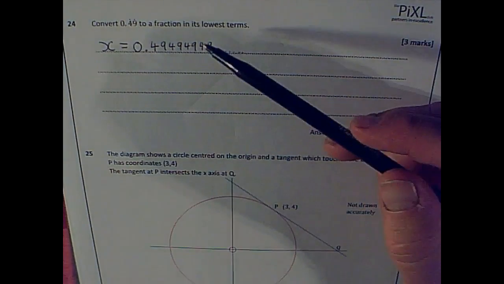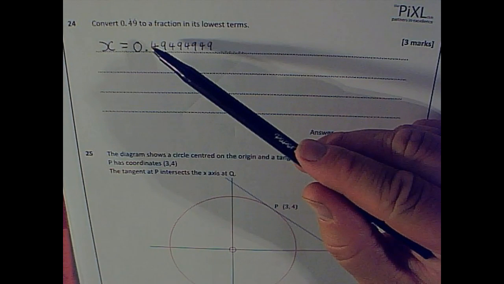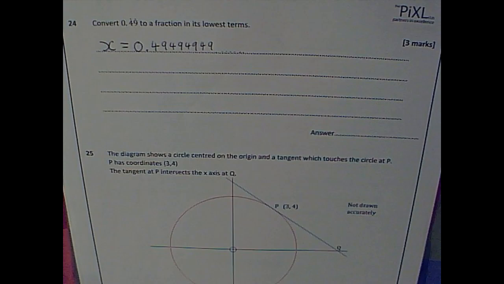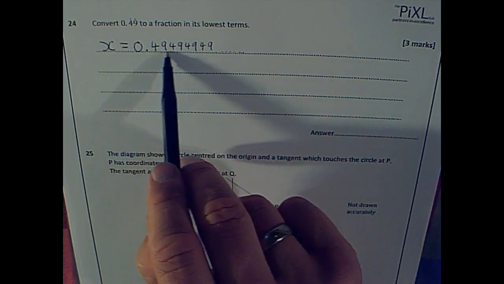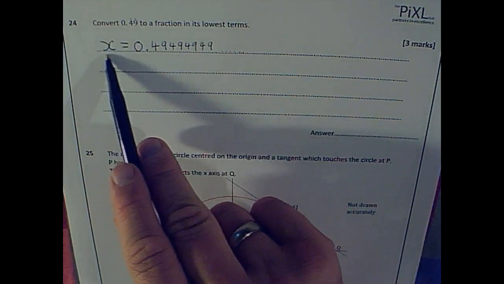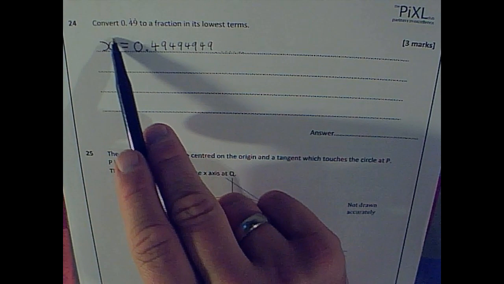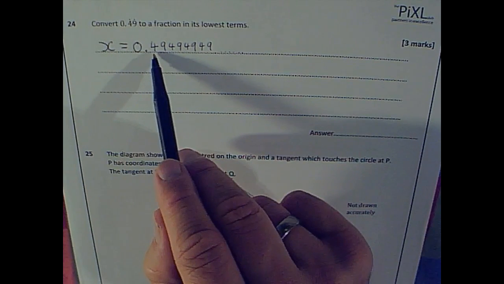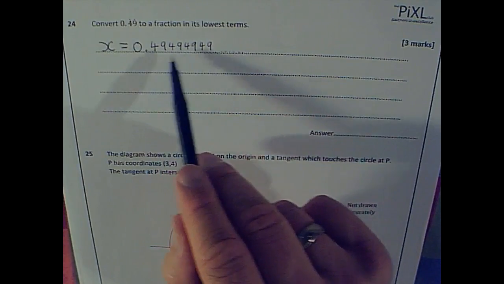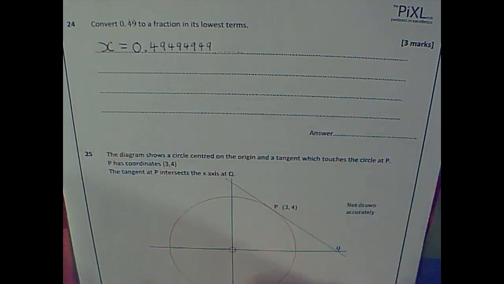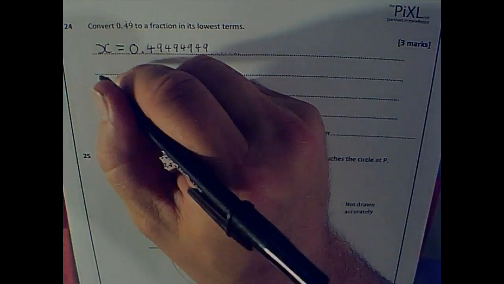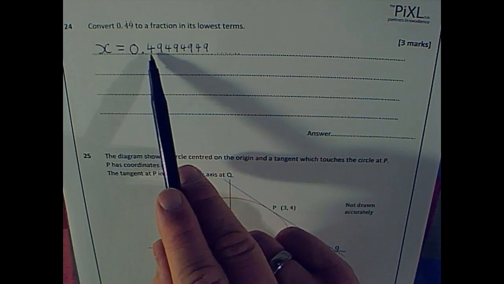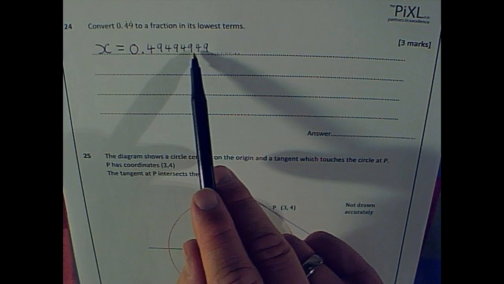I need to be able to take this x away from something, and what I need is that this bit after the decimal point is going to be the same. I need a different number of x, either 10x, 100x, 1000x, but whatever x I've got, it needs to have the same string after my decimal point, so I can subtract them. I'll show you. If I times by 10, I would have 10x equals 4.949494, and it wouldn't match.